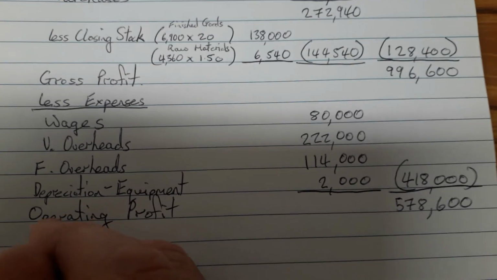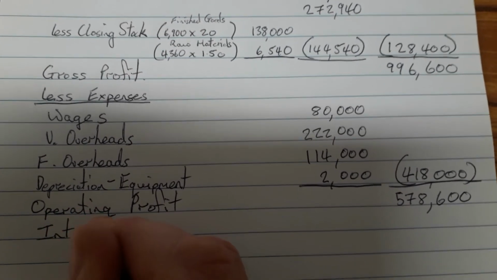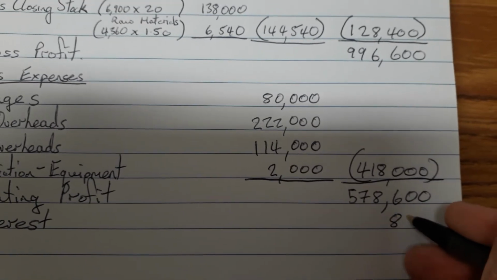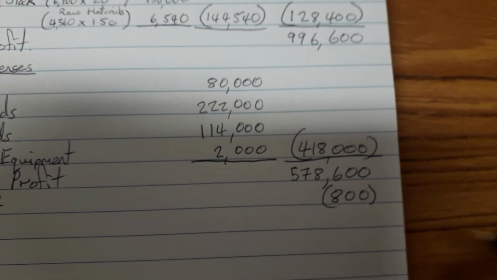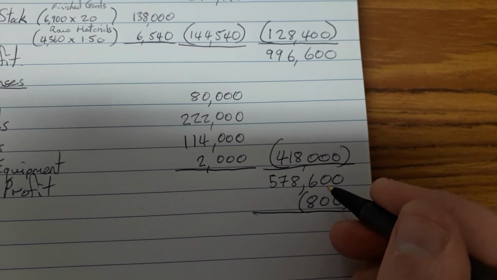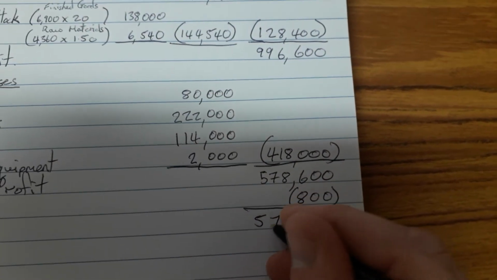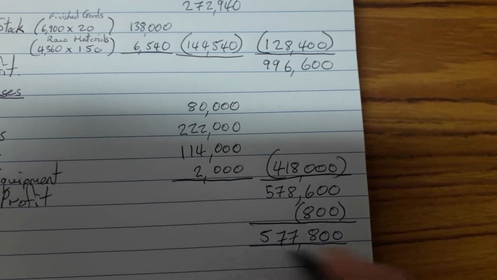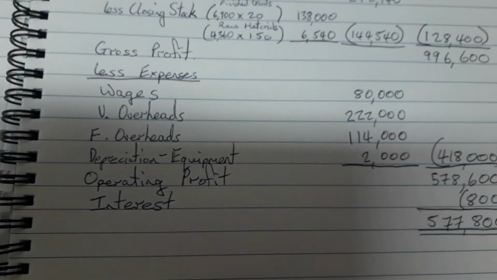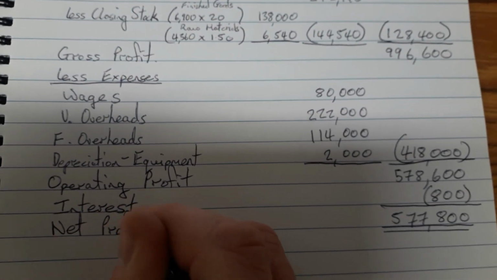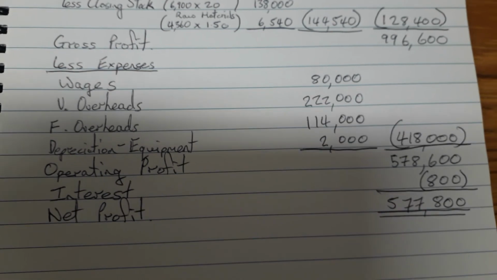So we have interest, or less interest if you prefer. 800 we said. Since we're subtracting, we'll use these brackets. And subtracting the 800 from the 578,600 gives us 577,800. Put a line under that, and as I said, that is your net profit. And that's it.